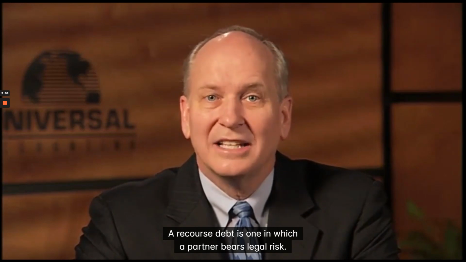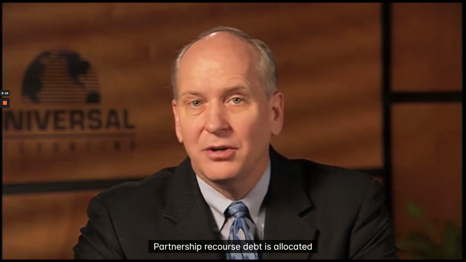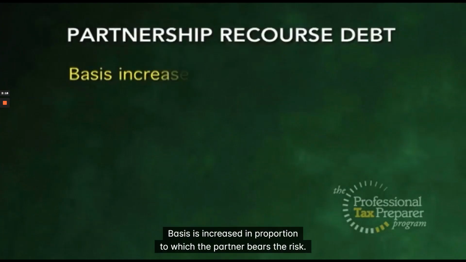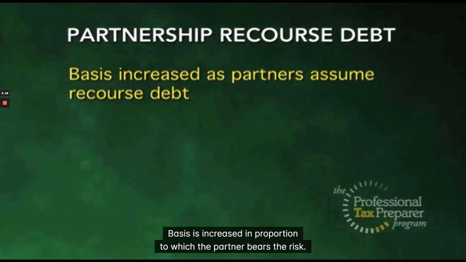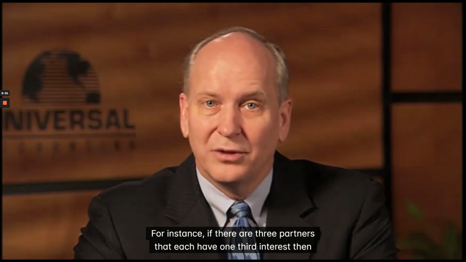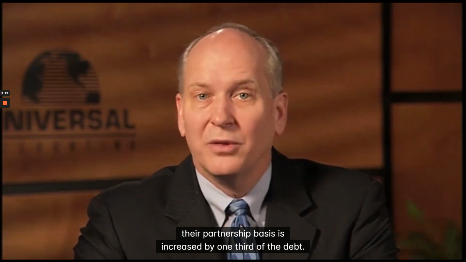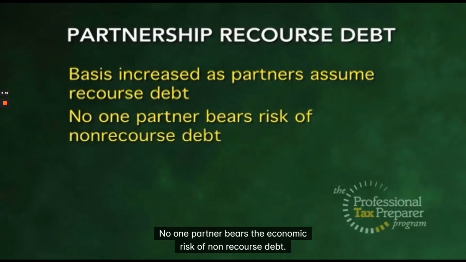A recourse debt is one in which a partner bears legal risk. Partnership recourse debt is allocated among the general partners, but not to limited partners. Basis is increased in proportion to which the partner bears the risk. For instance, if there are 3 partners that each have 1/3 interest, then their partnership basis is increased by 1/3 of the debt. No one partner bears the economic risk of non-recourse debt.